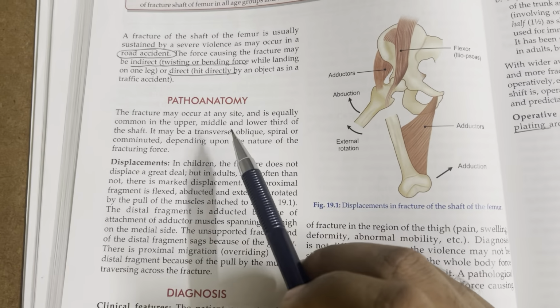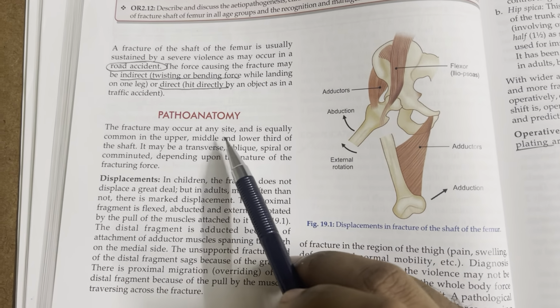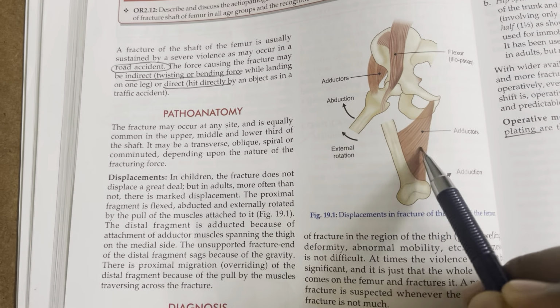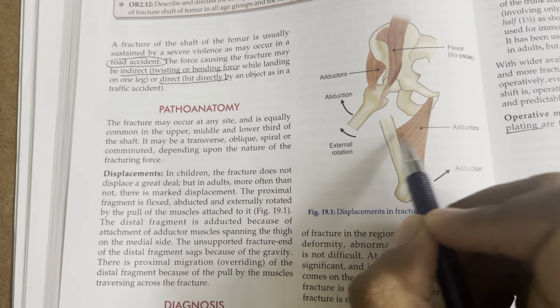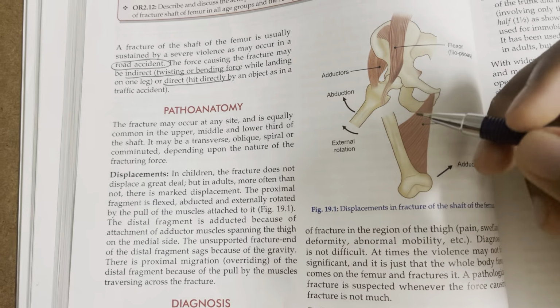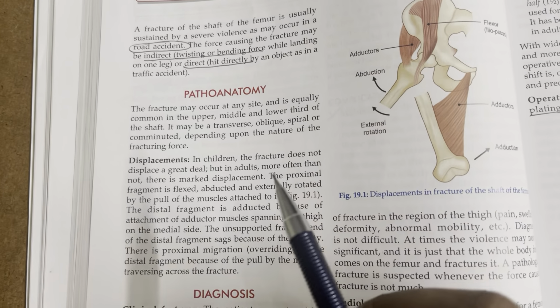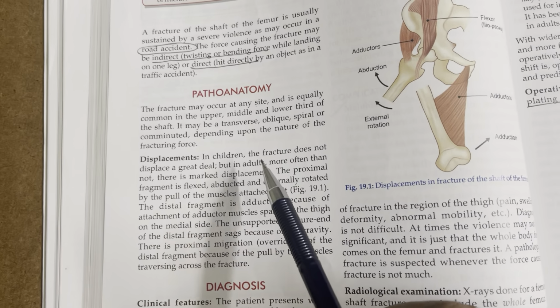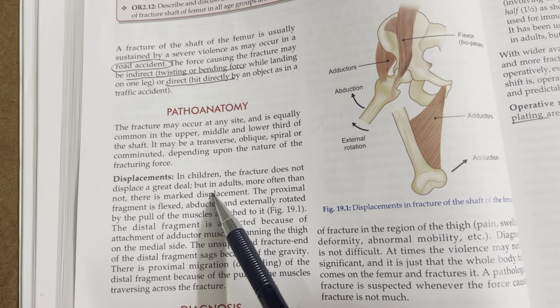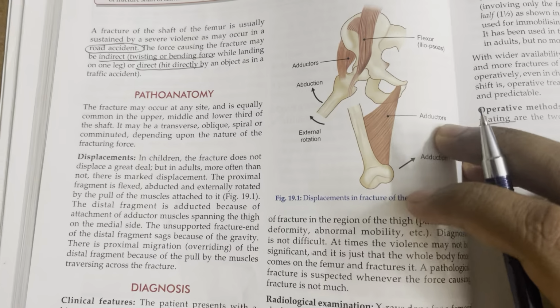Okay. So pathoanatomy. The fracture may occur at any site and it is equally common in the upper, middle and lower third of the shaft. It can be a transverse fracture, an oblique fracture, a spiral fracture, or a comminuted fracture depending on the nature of the force. So displacements. In children, the fracture does not displace a great deal, but in adults, there is marked displacement.